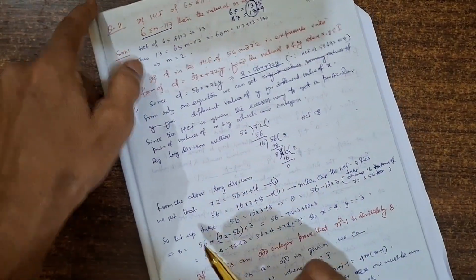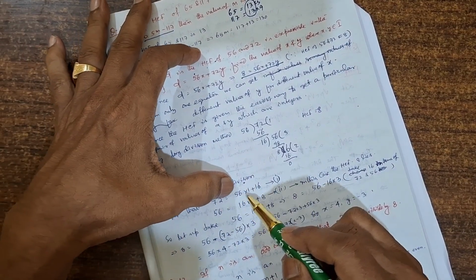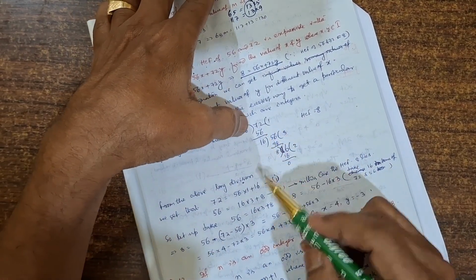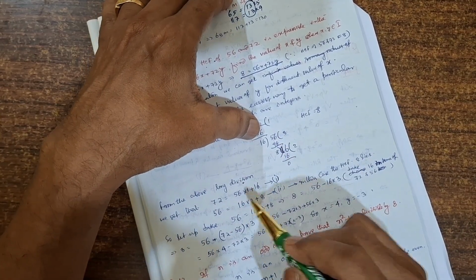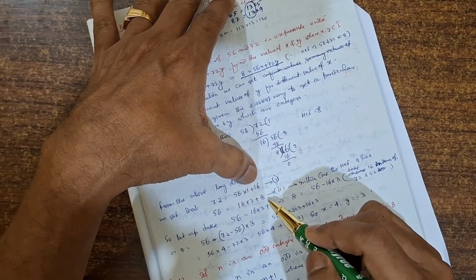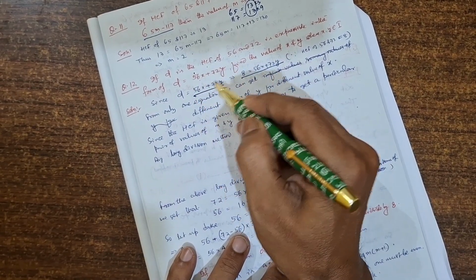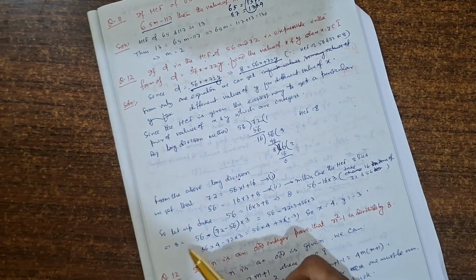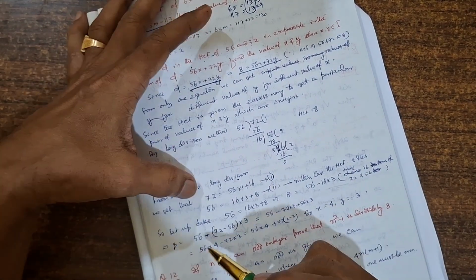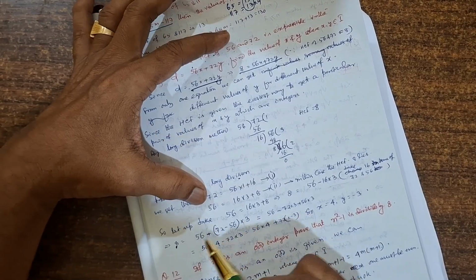Now you look at this. It is given that by long division 72 is 56 into 1 plus the remainder. 56 is 16 into 3 plus the remainder. In this case, we have to express it in this form, 56x plus 72y. So 8 will be written as 56 minus this into this.